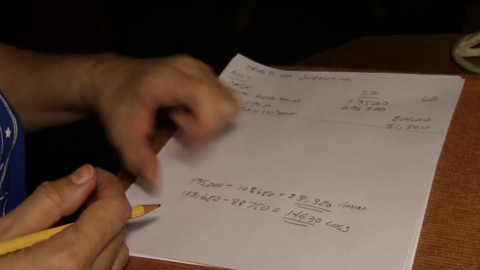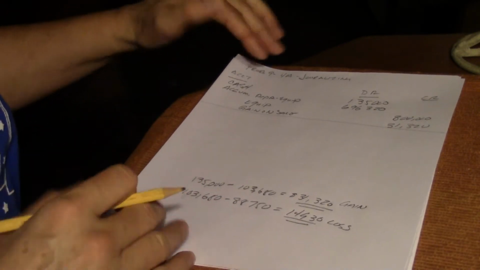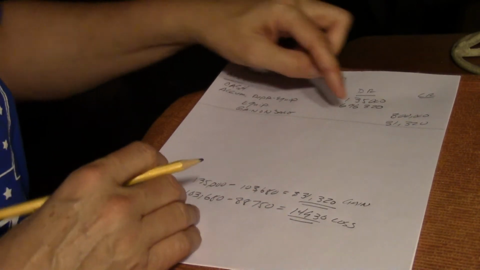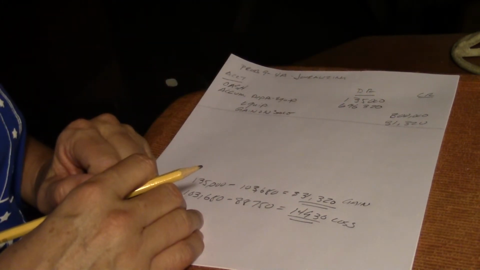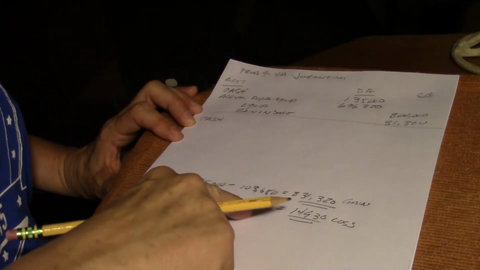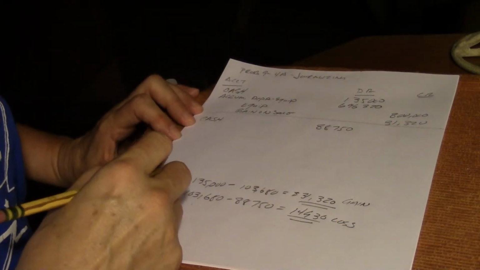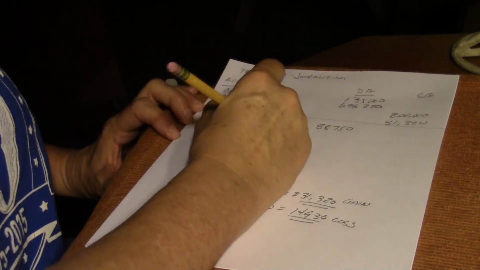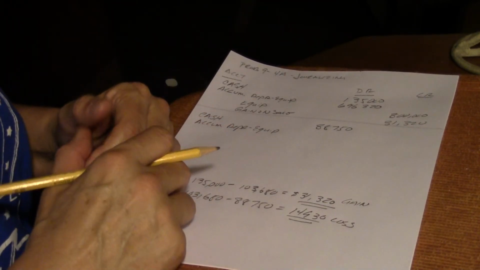Here's our book value. So, same idea, except in this case it's a loss, so it needs to come over here on this side and be a debit. All right? So we still have cash, and in this case, the cash is $88,750. We still have our accumulated depreciation, and I always put what it is, because a lot of times there's more than one depreciation account.